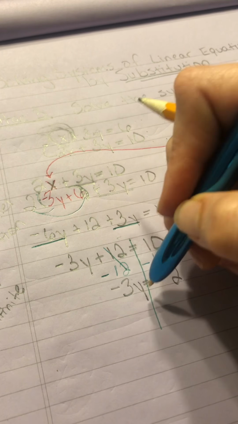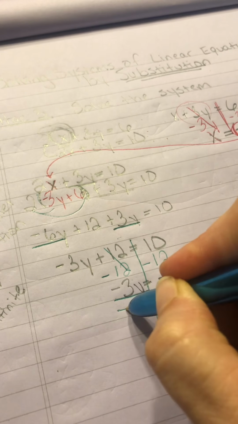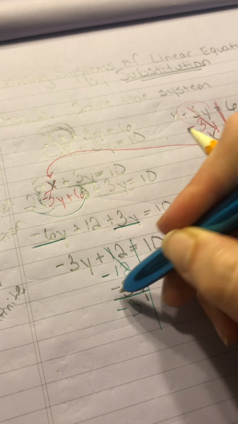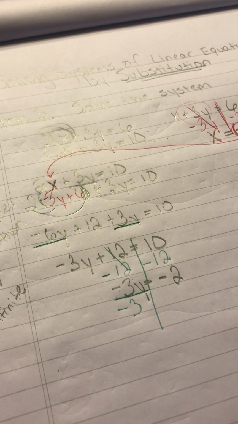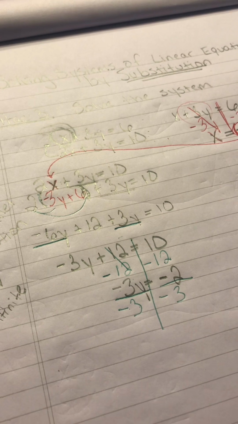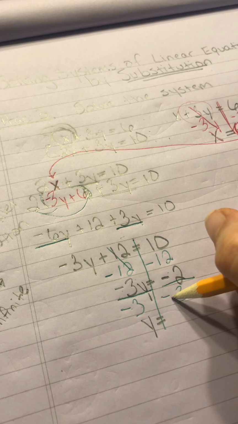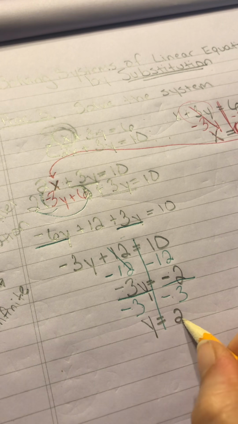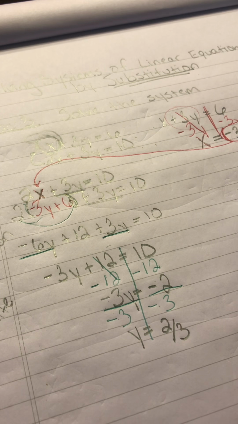It's okay, folks. All right, negative 3 times y, they're multiplying, so we gotta do the opposite to get rid of it. We're gonna divide by negative 3. Remember, negative divided by negative makes a positive, and 3 divided by 3 is 1, and 1 times y is just y. So that leaves just a y over there. If I divide that side by negative 3, I divide that side by negative 3. Negative divided by negative makes a positive, and we cannot do anything with that, so we have y equals 2/3.